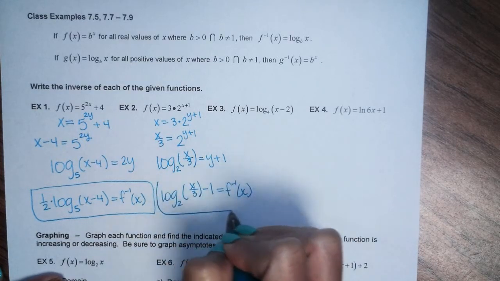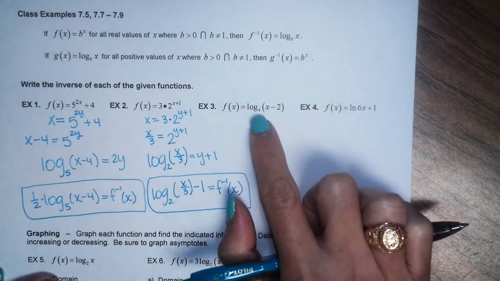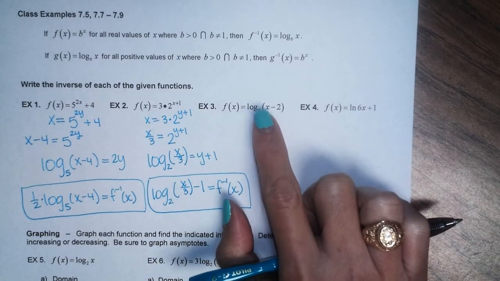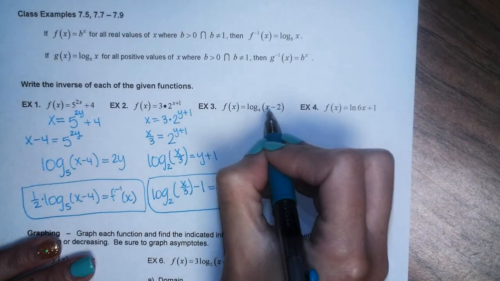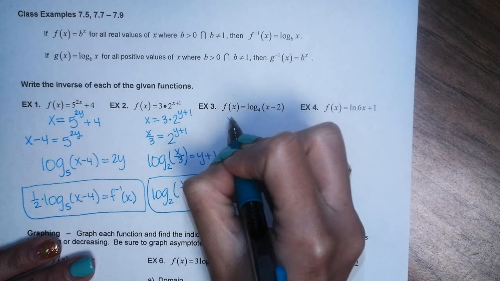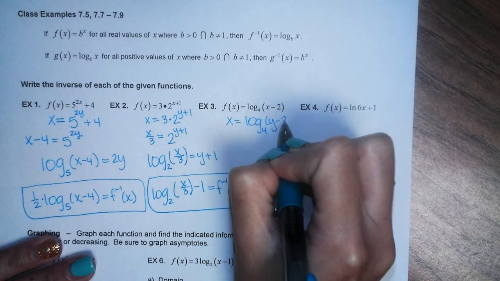So you will be finding inverses on your quiz next week and on your test. Next is examples 3 and 4. It's the same thing, but now you're starting with the log function and you're going to find the inverse of that. So number 3, switch the x and the y variables. So x equals log base 4 of y minus 2.